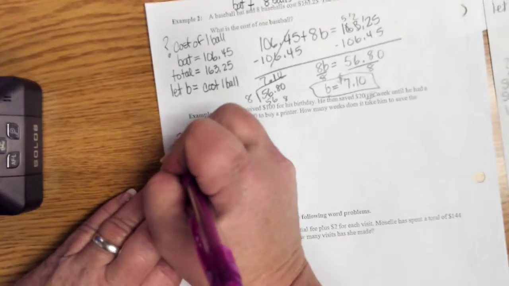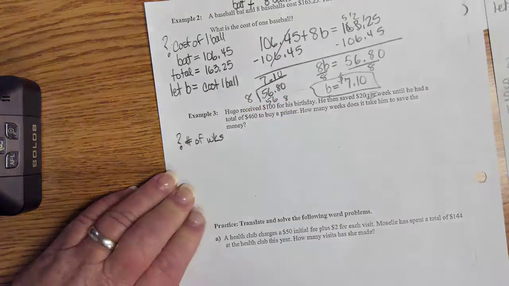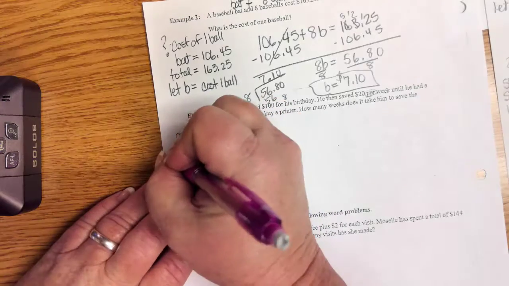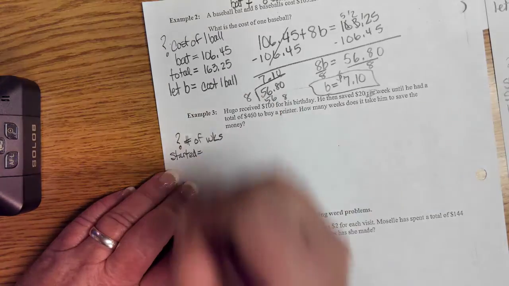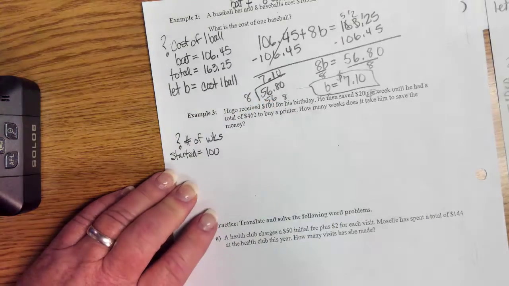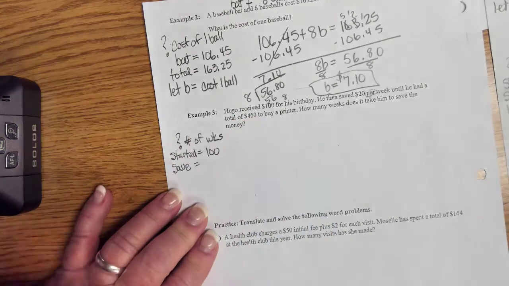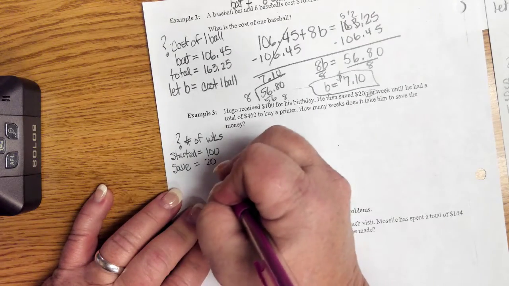All right, so the question is number of weeks. And you'll get really good at shorthand in this, all right? All right, what did he start with? 100. Okay. How much is he going to save? $20 per week, right?